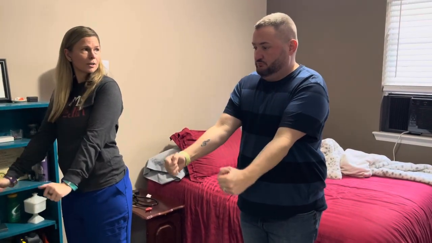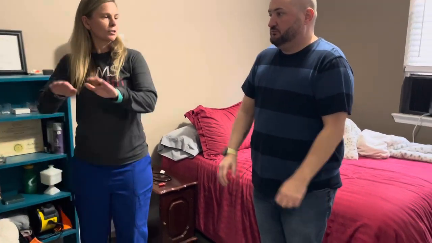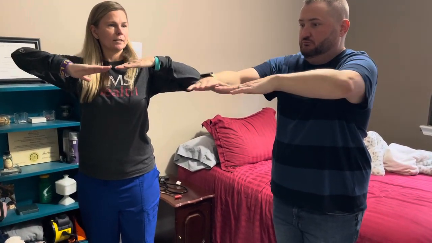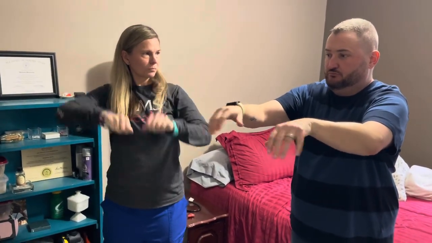Then we're going to do elbow range of motion. So let's do flexion first. Flexion, extension, very good. And then let's do wrist range of motion now. So let's do flexion down and extension up, good. Radial deviation in, good. And ulnar deviation out, okay.